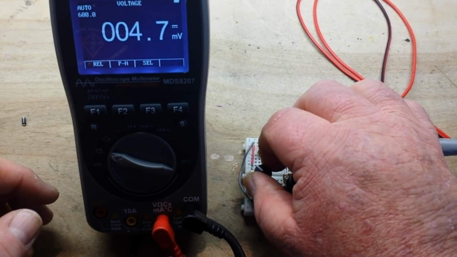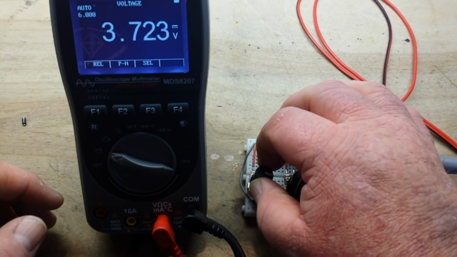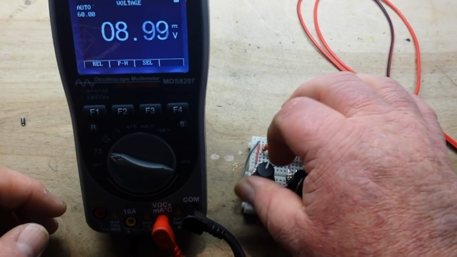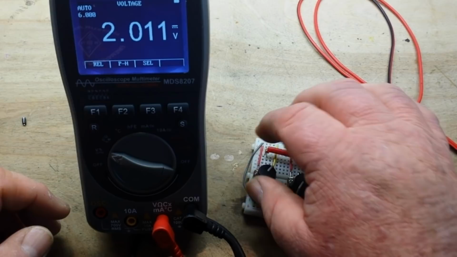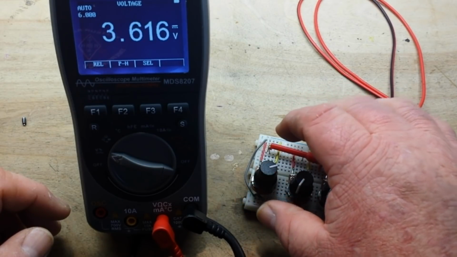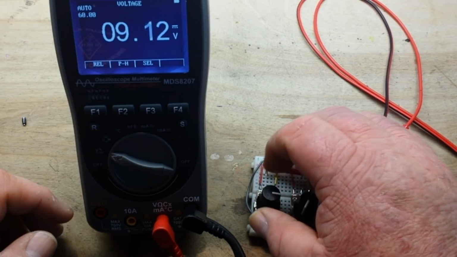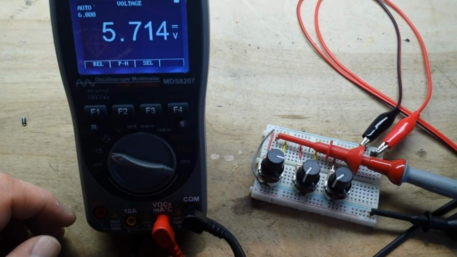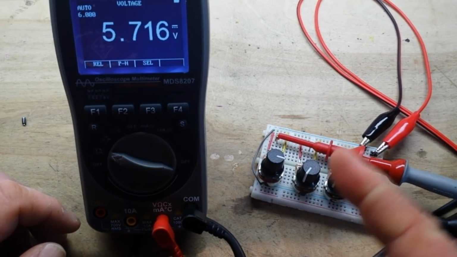And as I rotate, you can see how we go through that. I'm going to try and get this as close to 50% as possible. It's close to 50% on there. I don't have those marks lined up exactly. And you can see we're at like a 5.7 volts. That's our linear.